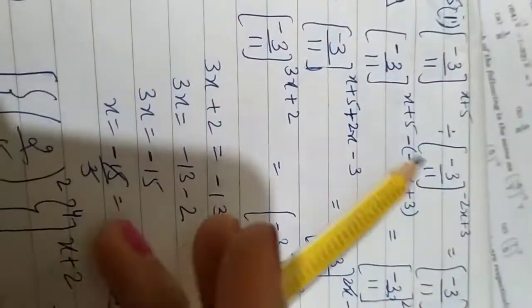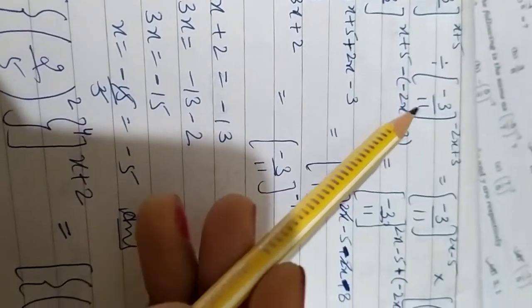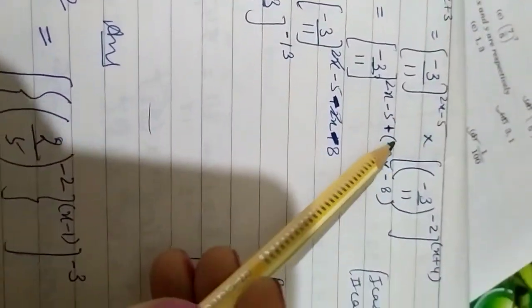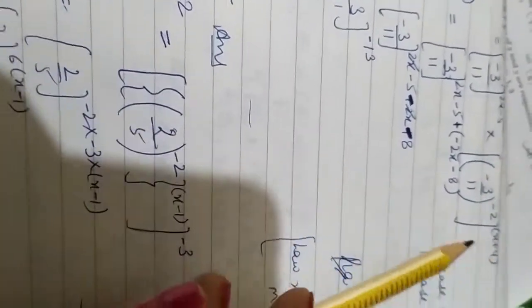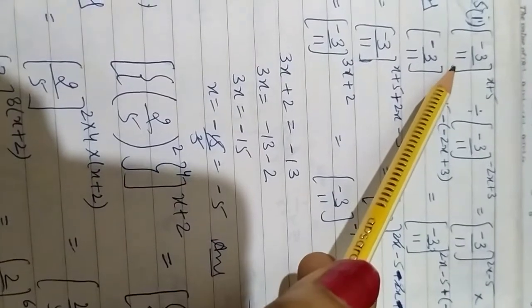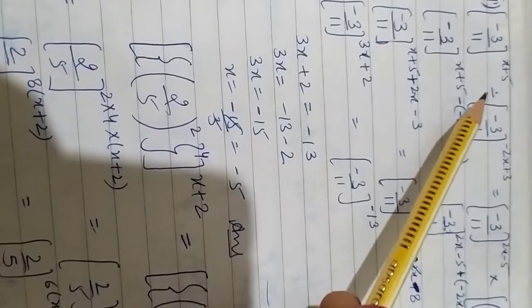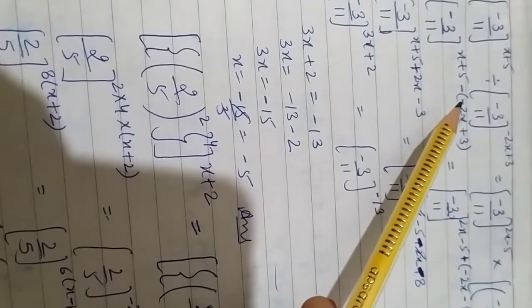So (-3/11)^(x+5) divided by (-3/11)^(-2x+3) is equal to (-3/11)^(2x-5) into (-3/11)^(-2(x+4)). So children, this is also -3/11 and this also, so bases are the same and it is in division. So if bases are the same and the powers are in division, we have to subtract the powers.